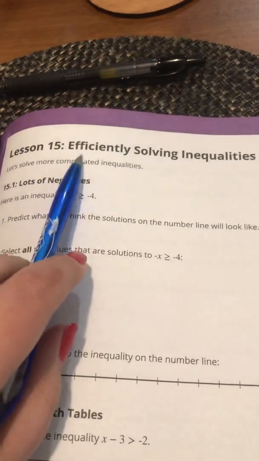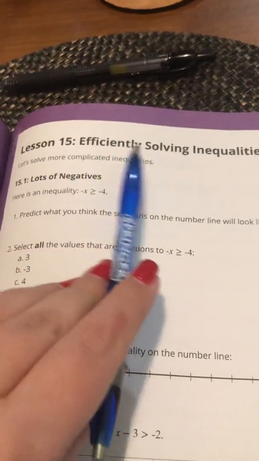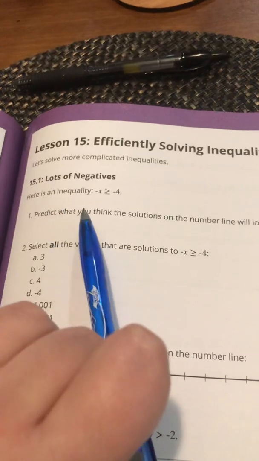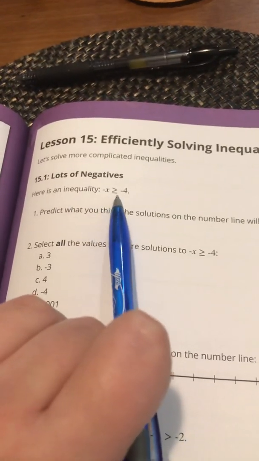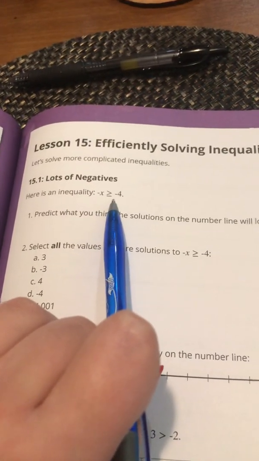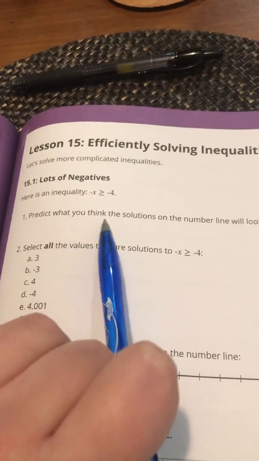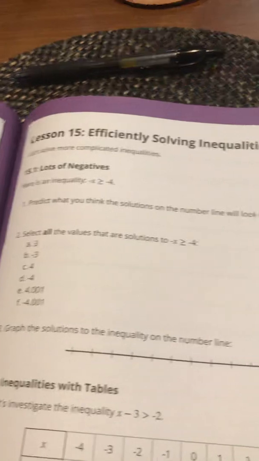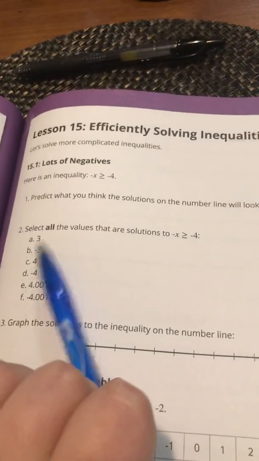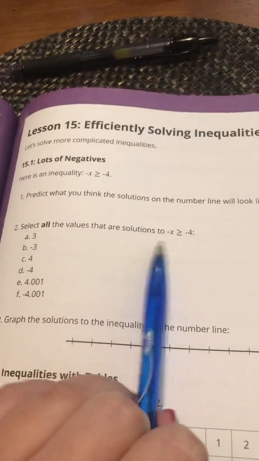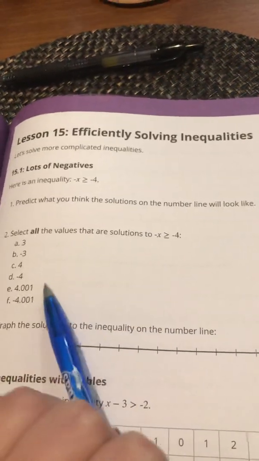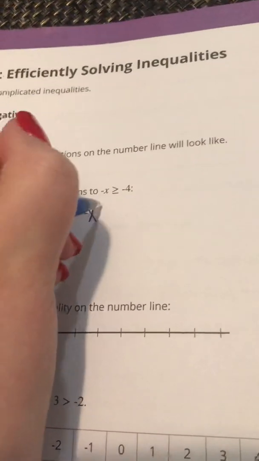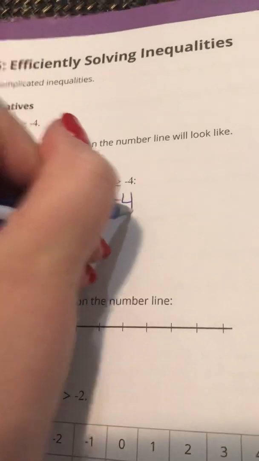So now we're on lesson 15, solving the inequalities. It says, here's an inequality: negative x is greater than or equal to negative 4. Then you need to predict what you think the solutions are on the number line, and select all the values that are solutions to that inequality. But first we need to solve it. So I have negative x is greater than or equal to negative 4.